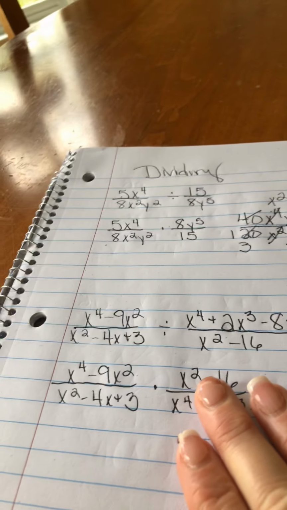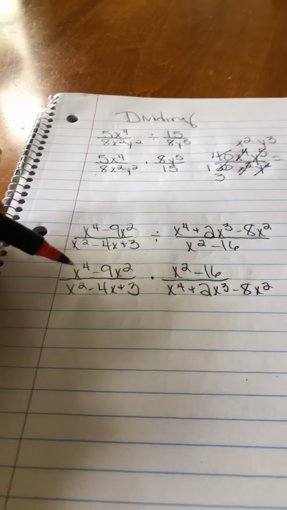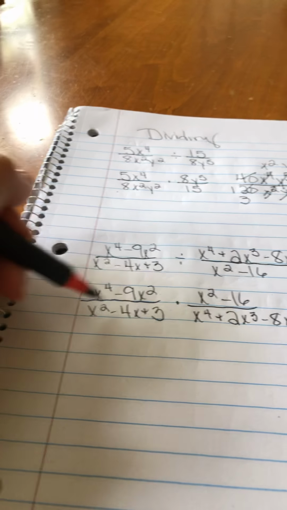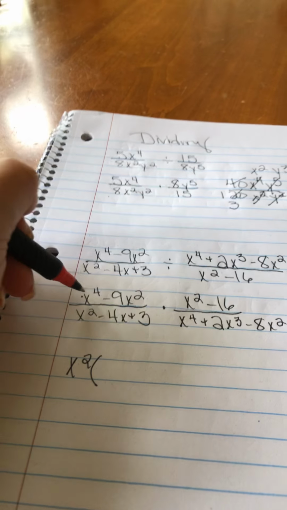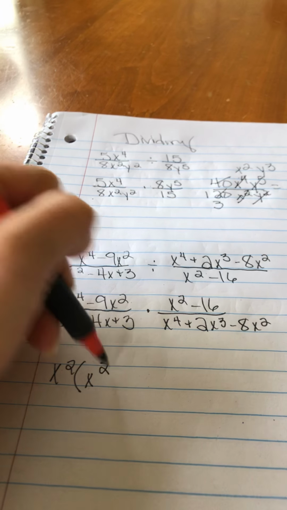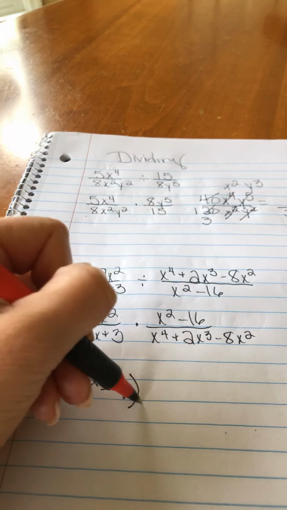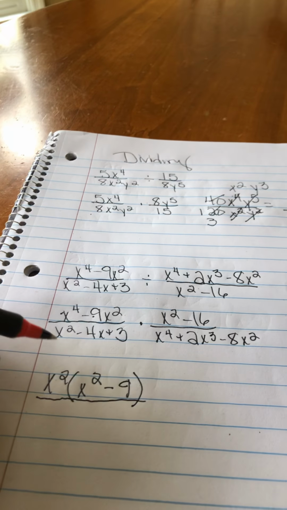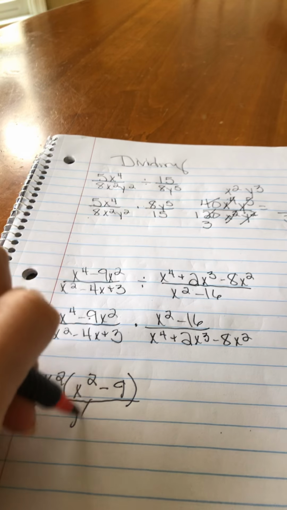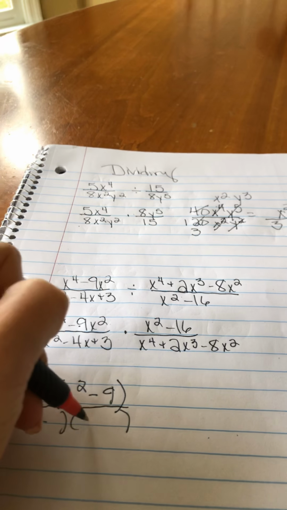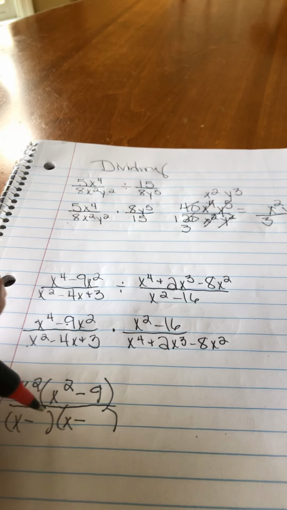There's a lot to do in this problem because we have a lot of simplifications coming. The first thing I'll do is factor out my GCF, which is going to be x squared. Then x to the fourth divided by x squared is x squared minus, and 9x squared divided by x squared is 9. We see we have a difference of squares, but we'll deal with that in a minute. Now we're going to factor x squared minus 4x plus 3. We know both signs are going to be negative, and factors of 3 that add up to 4 are 3 and 1.